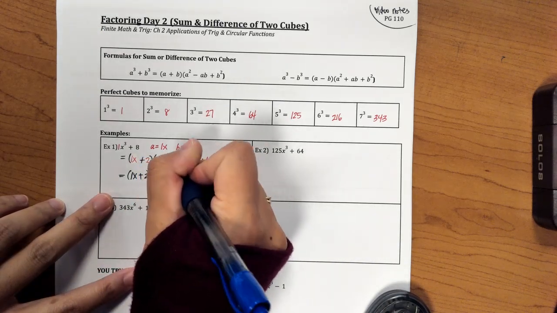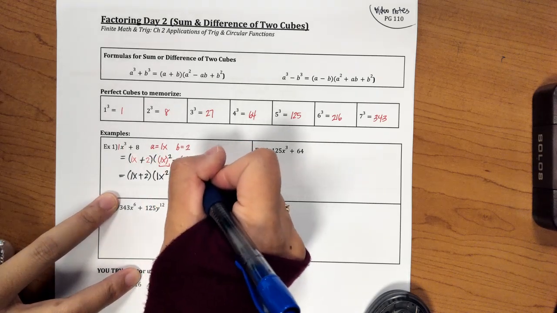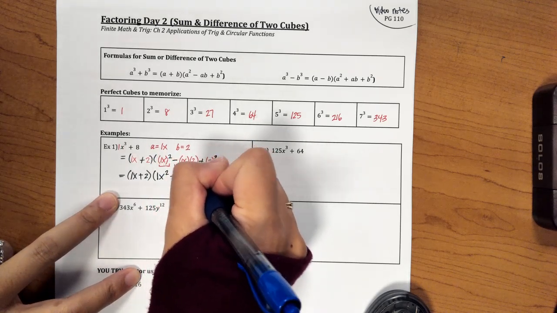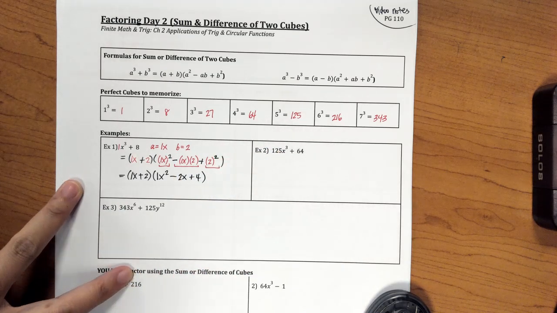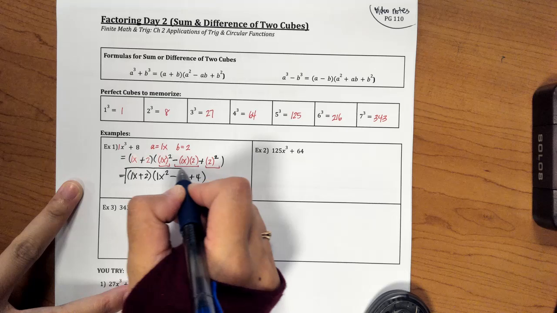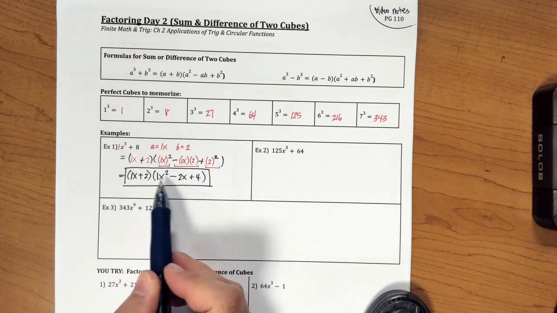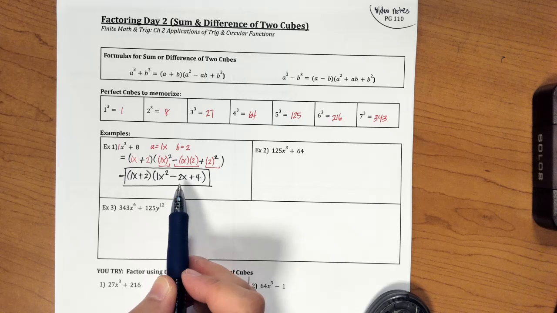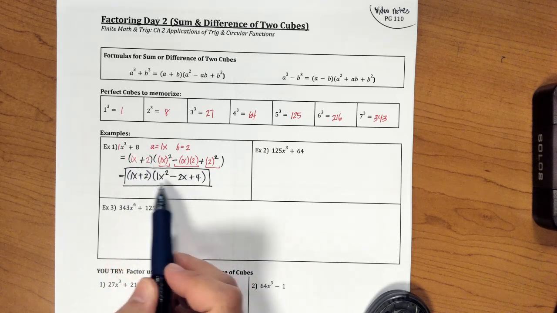And then we'll have x times x is x squared. Minus 1x times 2 is 2x. And then 2 times 2 is 4. And that's what we've got. If you multiply this out using distributive or the box method, you will get x cubed plus 8 because things will cancel out in between.